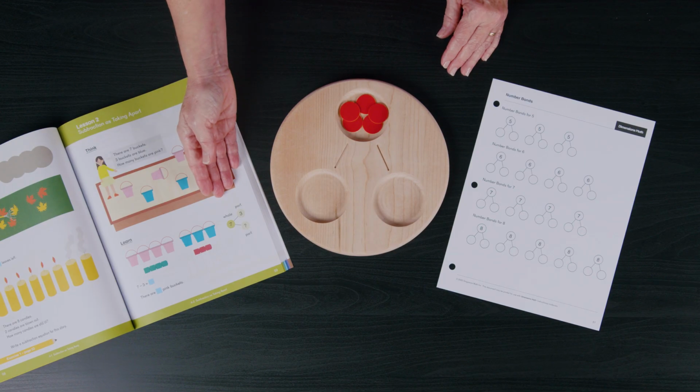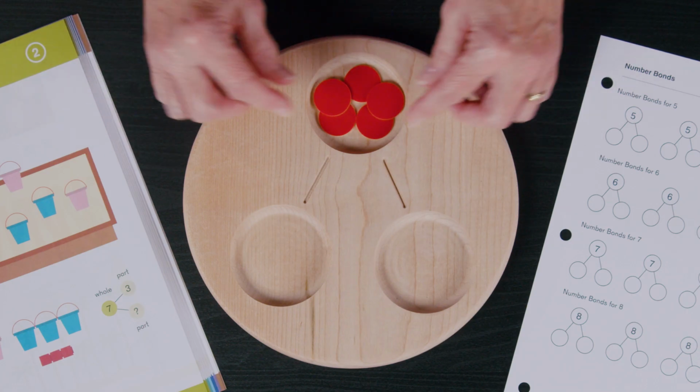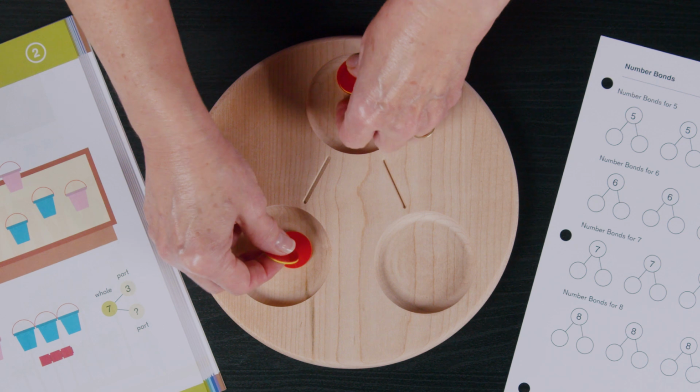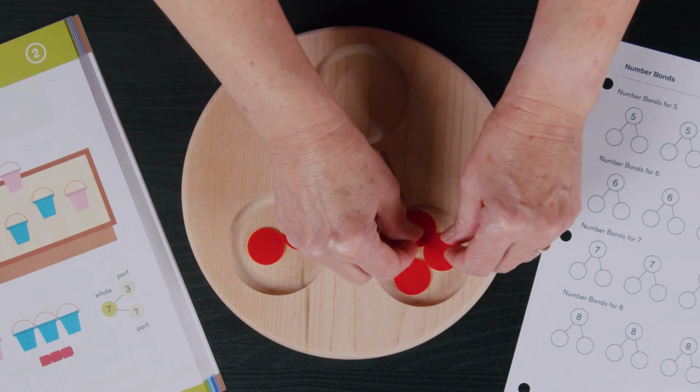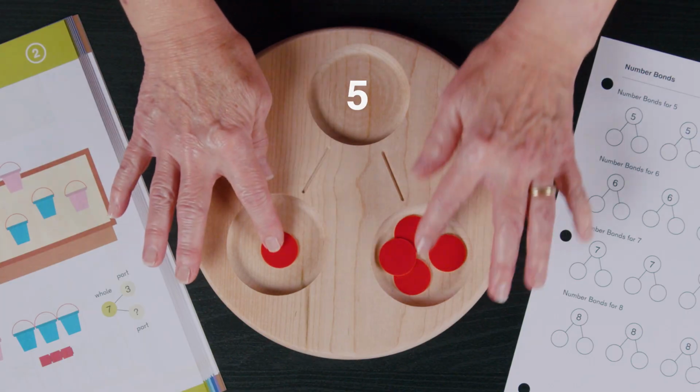Number bonds are a tool students use to strengthen their number sense. Number bonds show the relationship between a whole number and its parts. They help students see that numbers can be broken apart and put back together in different ways. Working with number bonds builds a strong foundation for understanding the relationship between addition and subtraction, and for understanding the properties of the four operations.